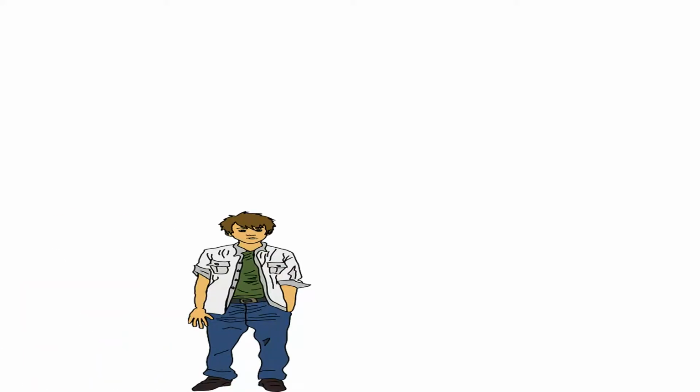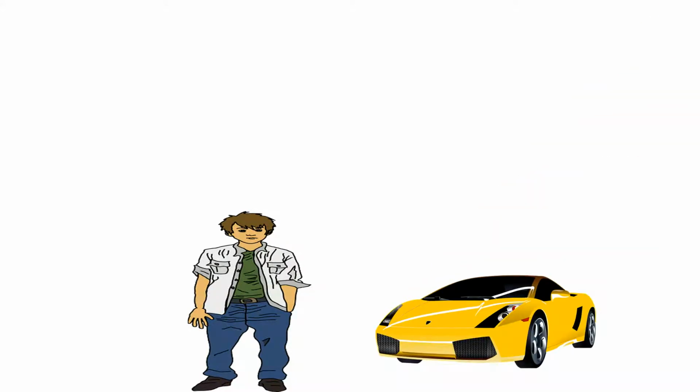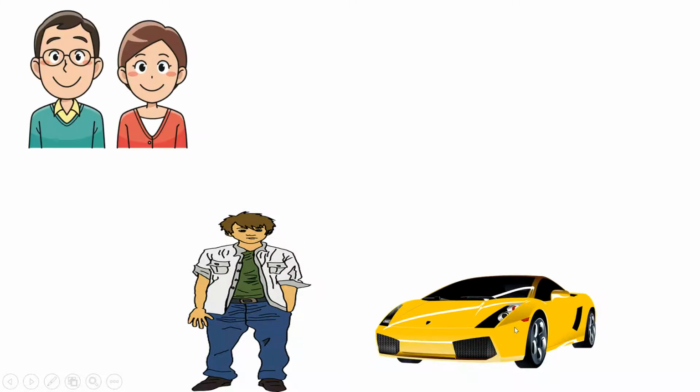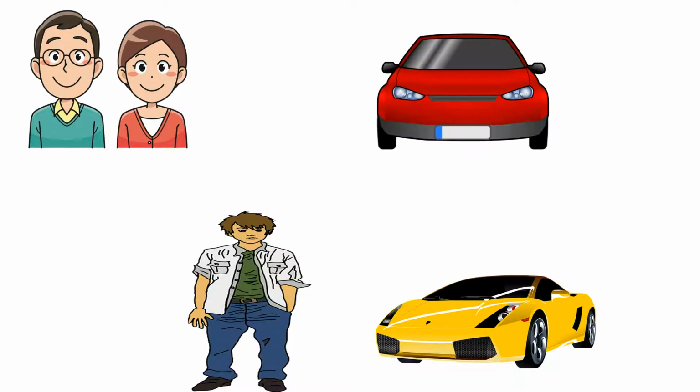Now let's try to understand with a real life example. Let's consider that you worked hard, earned some money, and managed to buy a car. Now the car is your property, so you are the current class and the property you have is the car. Your parent in their time also worked hard, saved some money and bought a car.